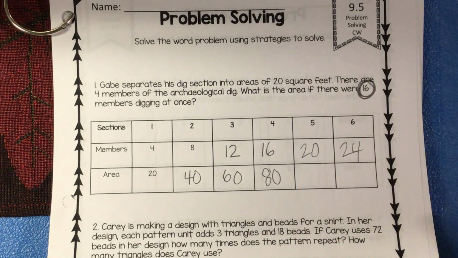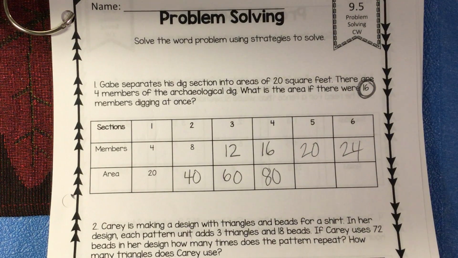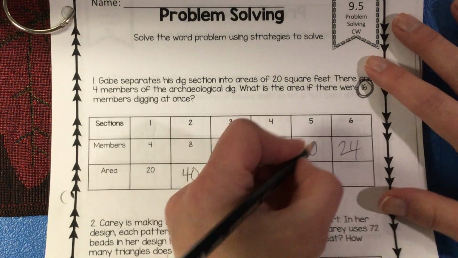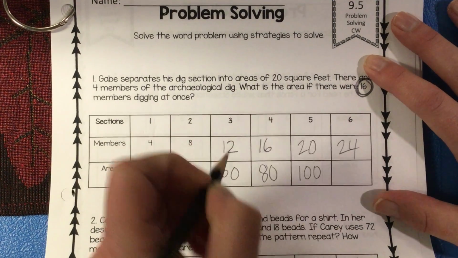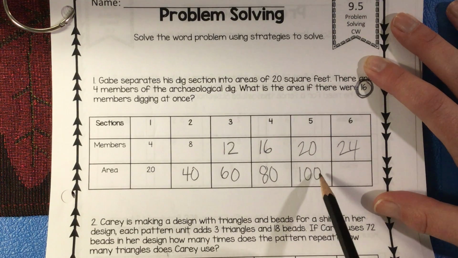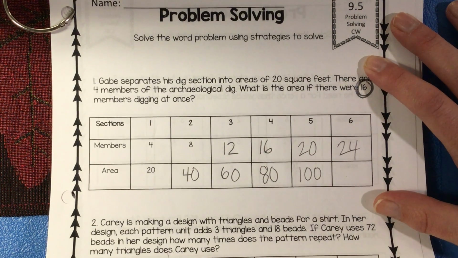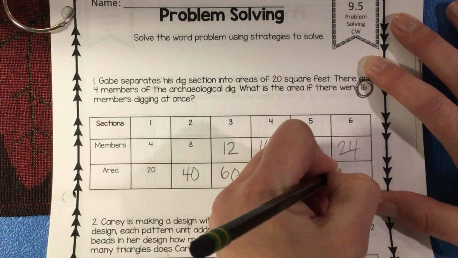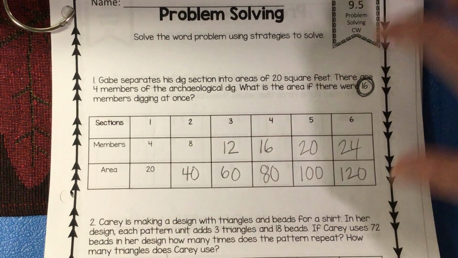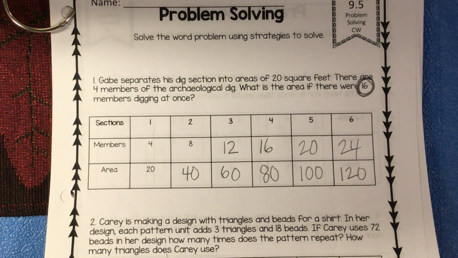Why multiply if you don't have to? Do you really want to do 16 times 5? Nah, smarter, not harder. 20 times 5, 100. Because again, so what's 100 plus 20? 120. So what's the area if there's 16 people?